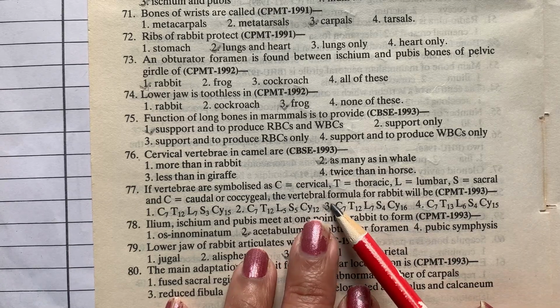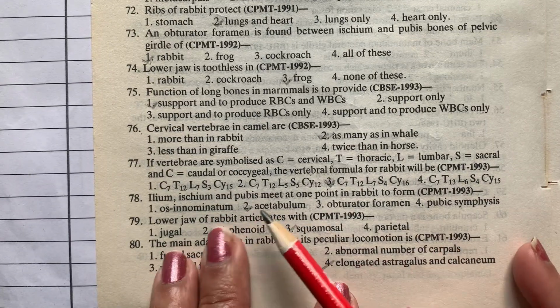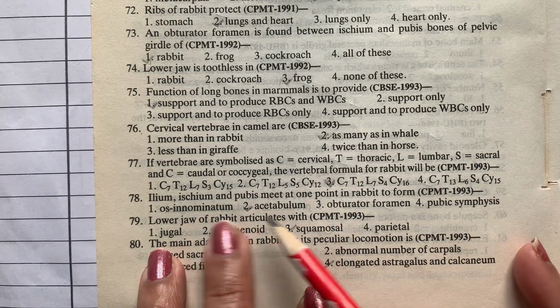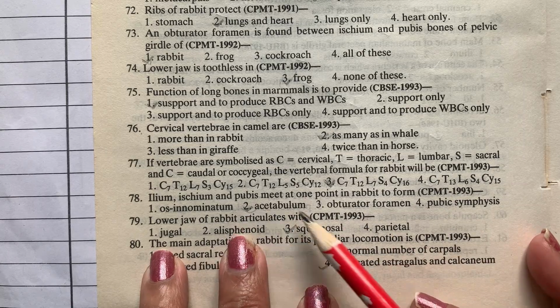Correct option is 3. Ilium, ischium and pubis meet at one point in the rabbit to form os innominatum, acetabulum, obturator foramen, pubic symphysis. Correct option is acetabulum.